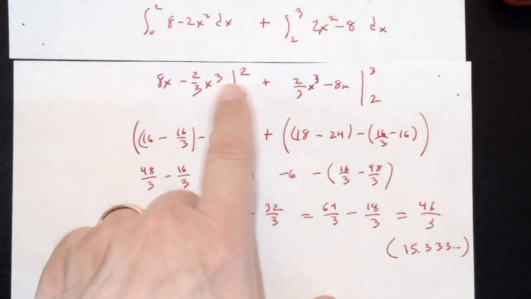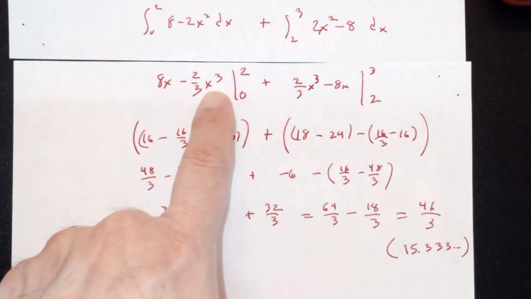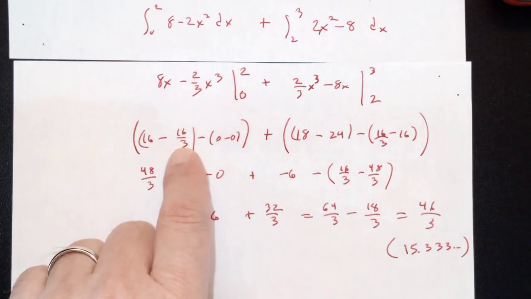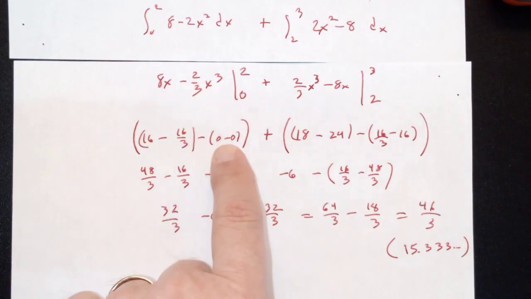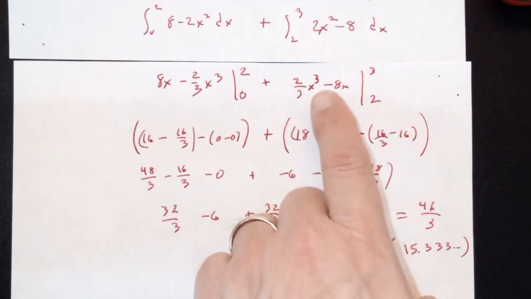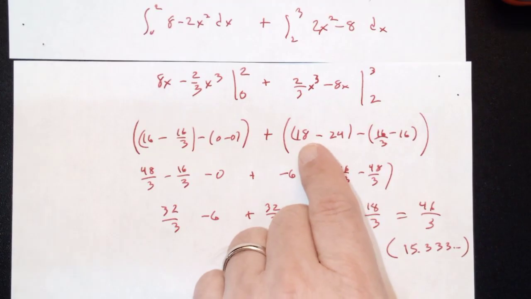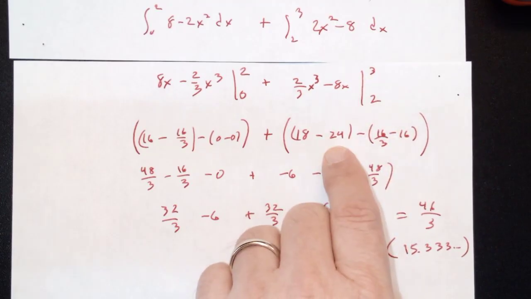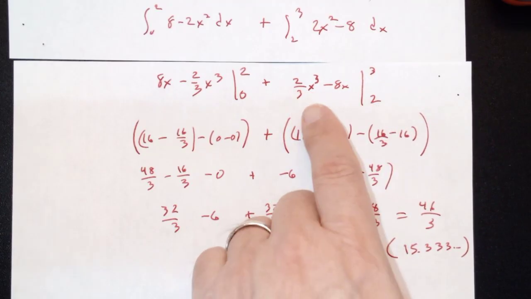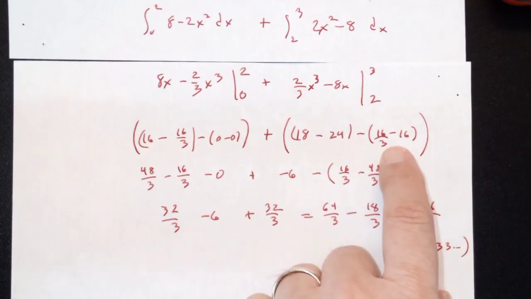Plug in 2, 16. 2 times 8 is 16 divided by 3. Plug in 0, they're all 0. Plug in 3. 3 to the third is 27. 2/3 of that is 18. 8 times 3 is 24. Plug in 2. I get the same numbers as here, just reversed.